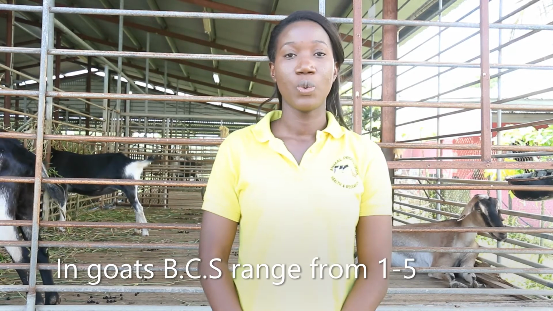It is an important management tool to assess the nutritional status of the animal. It can also be used to optimize the feeding program, reproduction, production, and welfare of the animal. In goats, body condition scoring ranges from 1 to 5, with a 0.5 increment depending on the body condition of the animal. Healthy goats have a body condition score between 2.5 to 4.